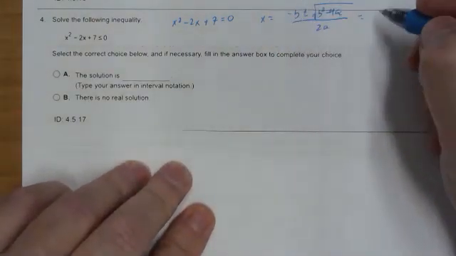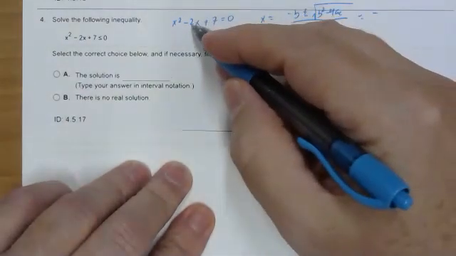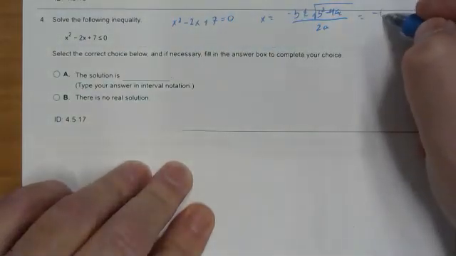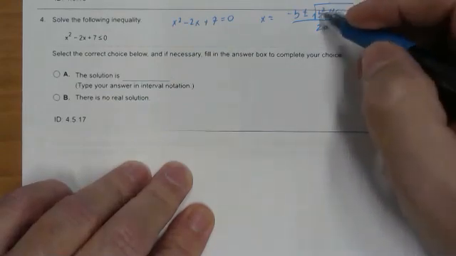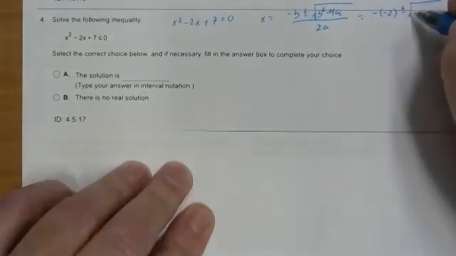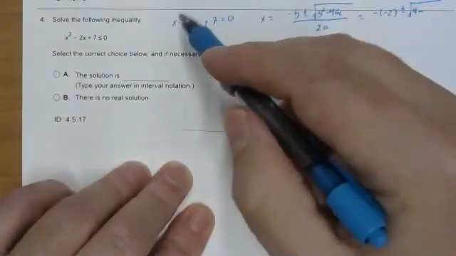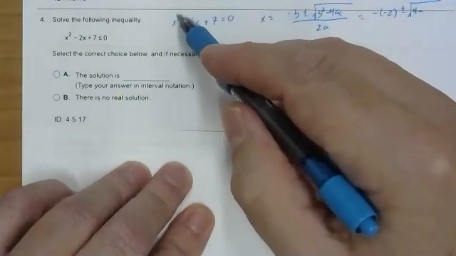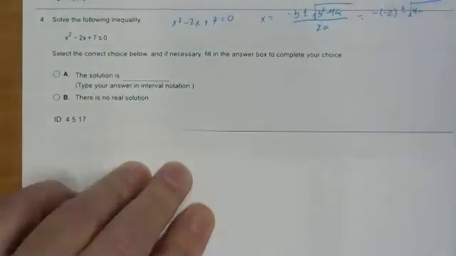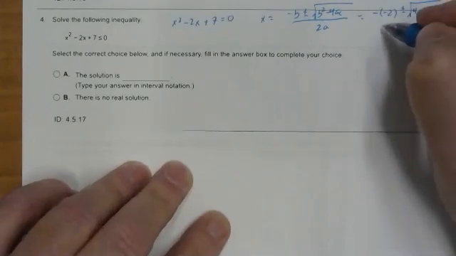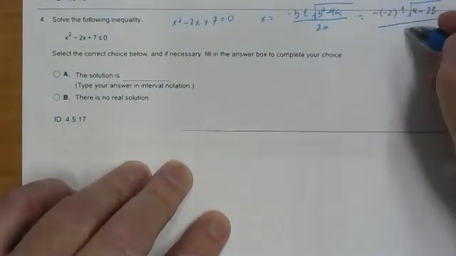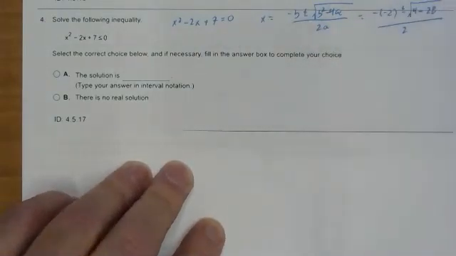So a negative b, and b is negative 2, so negative negative 2 plus or minus the square root of negative 2 squared, which is 4, minus 4 times a, which is 1, so 4 times 1 is 4, times c, 4 times 7, which is 28, over 2a, 2 times 1.